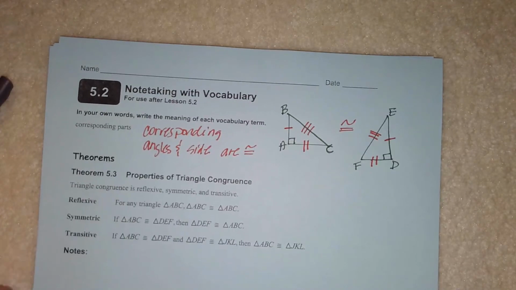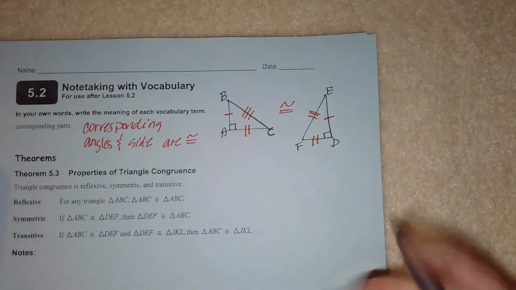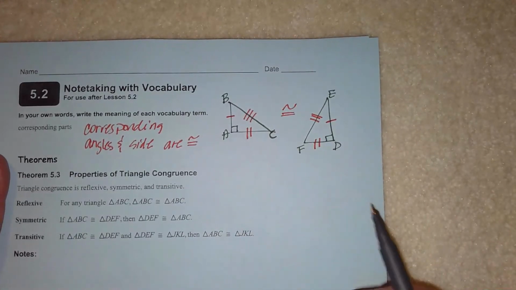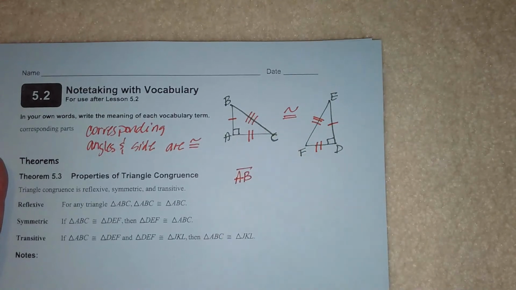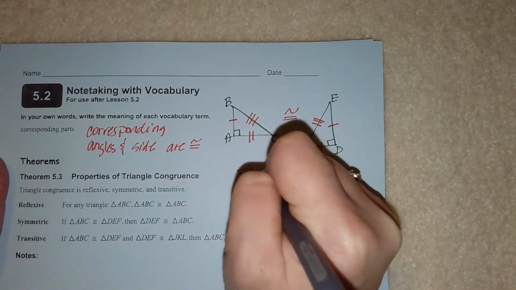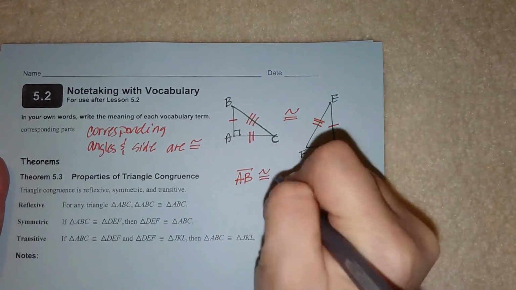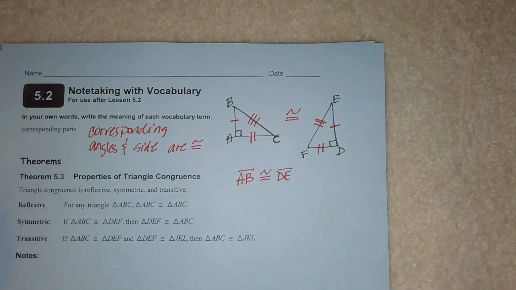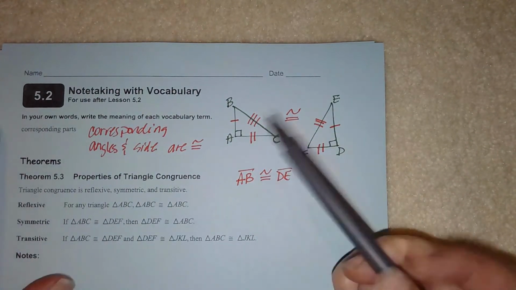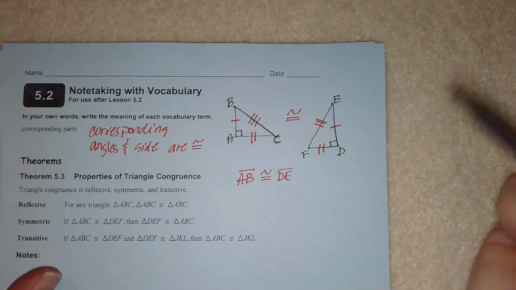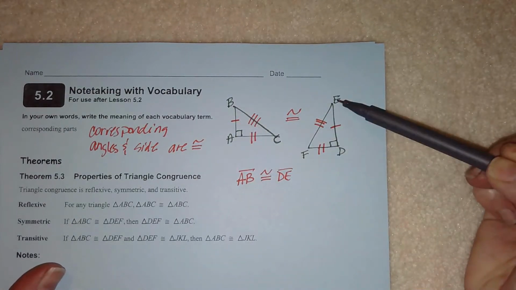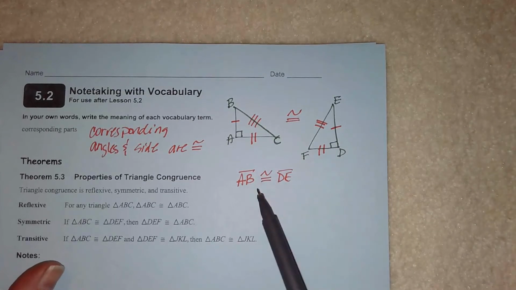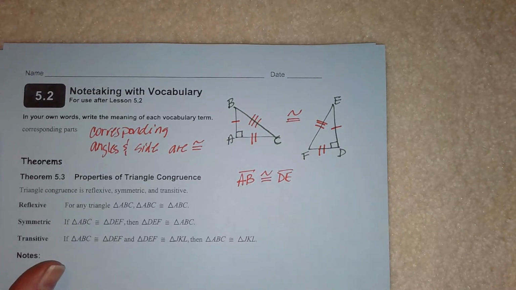So one of the things we could talk about here is what pieces are corresponding. When you match, you would say AB is congruent to DE. Notice that I put this in a certain order. Starting with A and going to B, A matches D, so I have to start at D and go to E. It would be incorrect to say AB is congruent to ED.